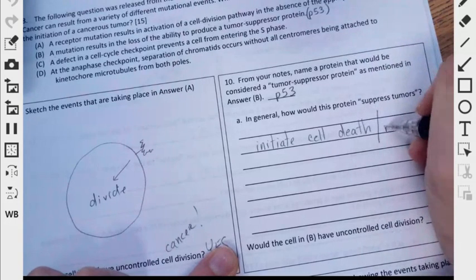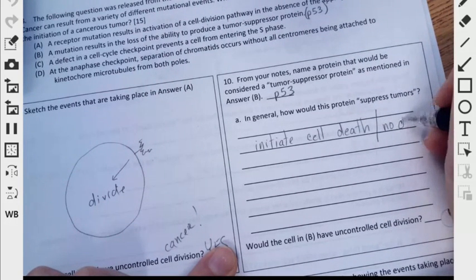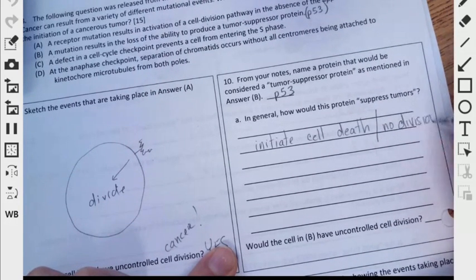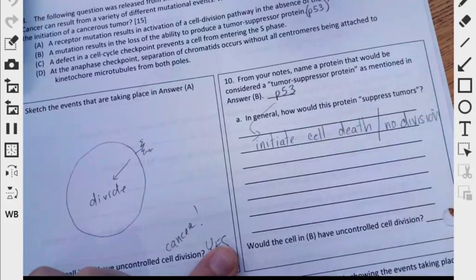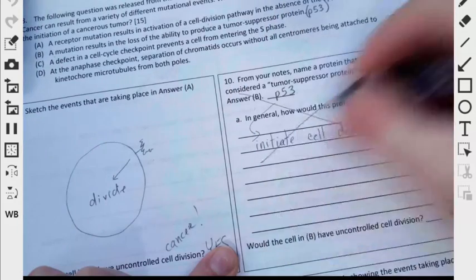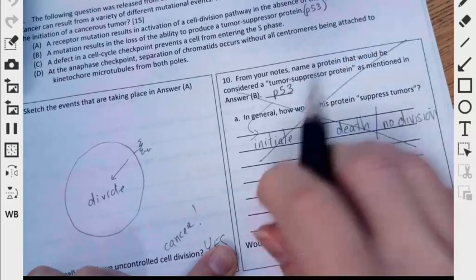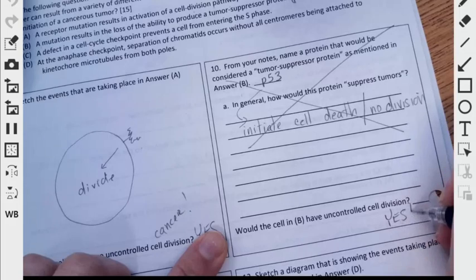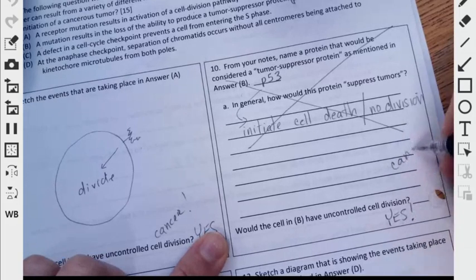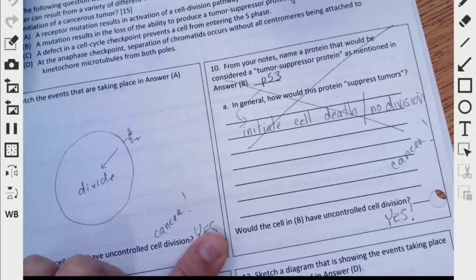So if there's cell death, there's no division. That's what p53 does. But the question says p53 isn't made. This can't happen. So will the cell divide? Yes, it will. That could result in a cancerous cell.